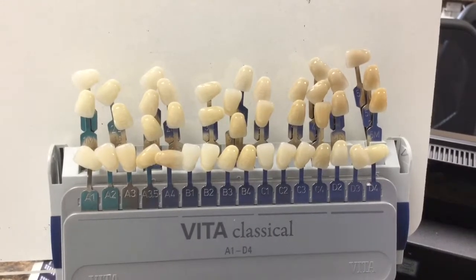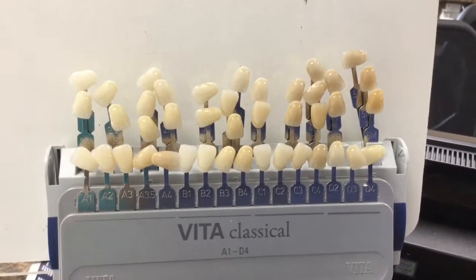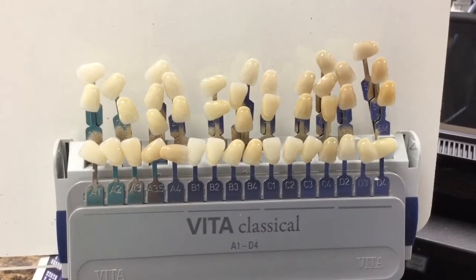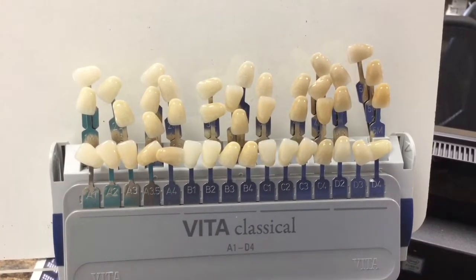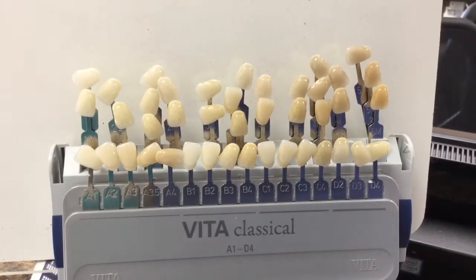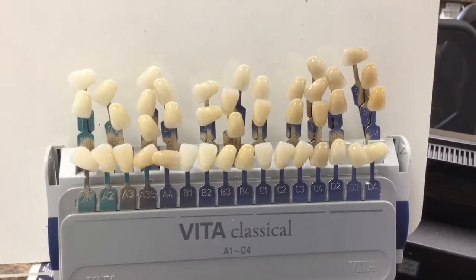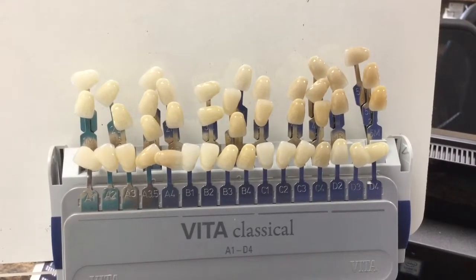And then, probably contrary to what most patients want, if we're having a hard time deciding between two colors, it's actually better to choose the darker color. If you choose a color that's too light, it will completely stand out from the rest of the teeth, as opposed to if we go a shade darker when choosing between two.